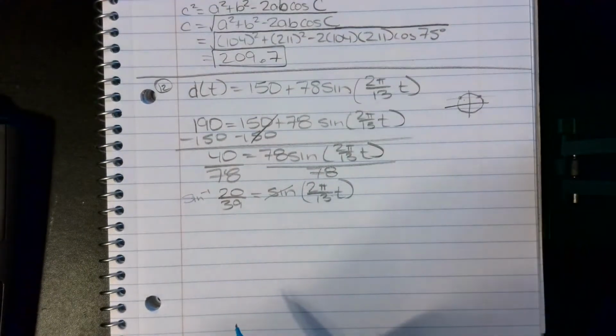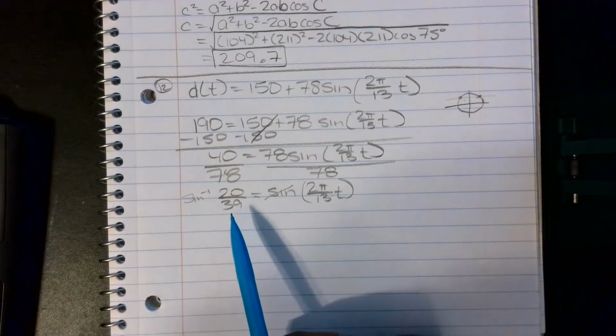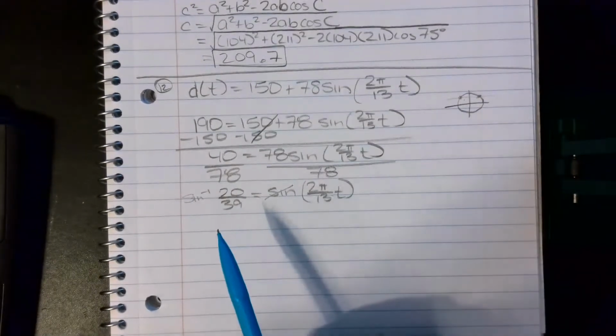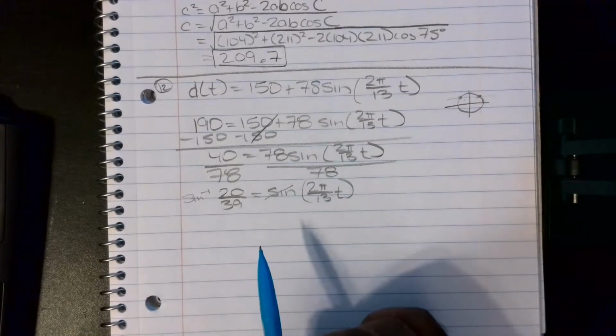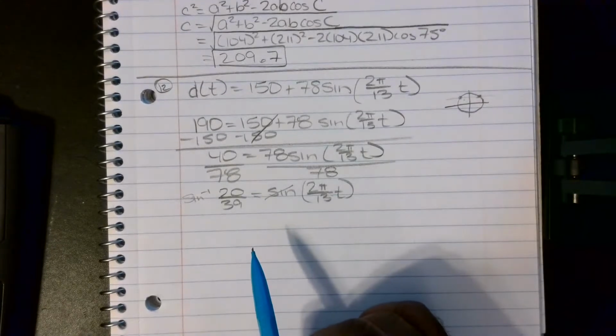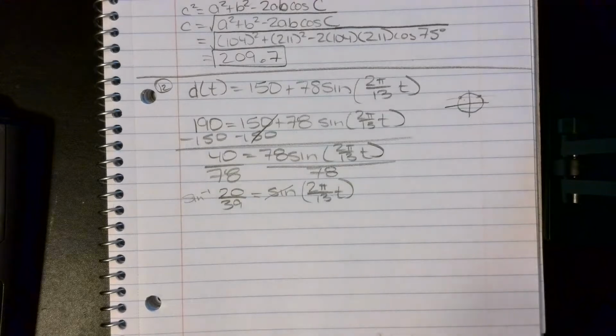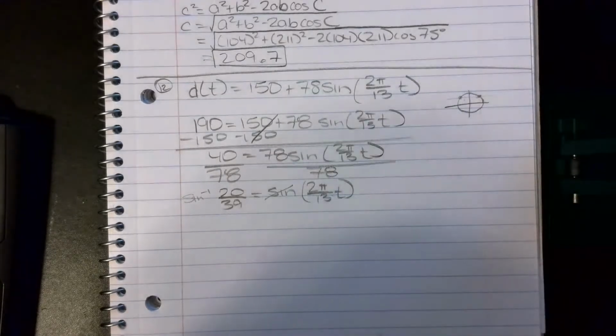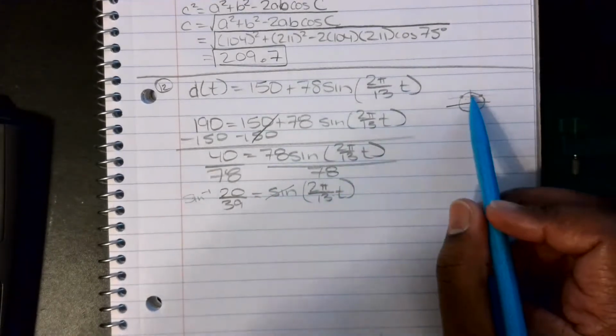If I do the arc sine of my answer, which is 20 over 39, I get about 9 degrees. Okay, so I take the arc sine, and I see them in two places.